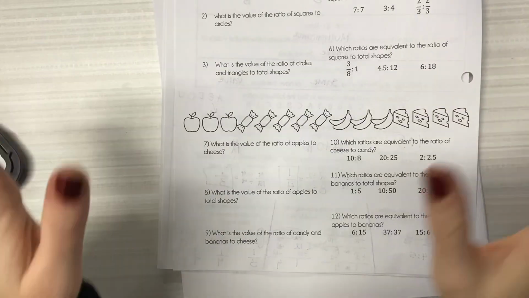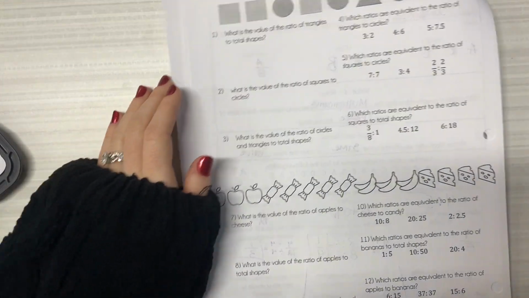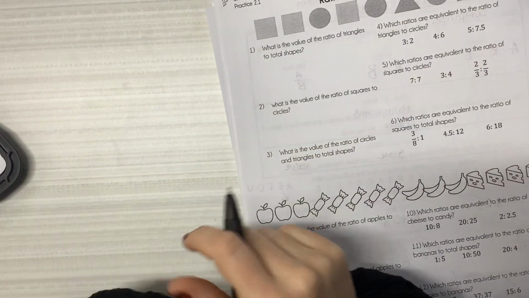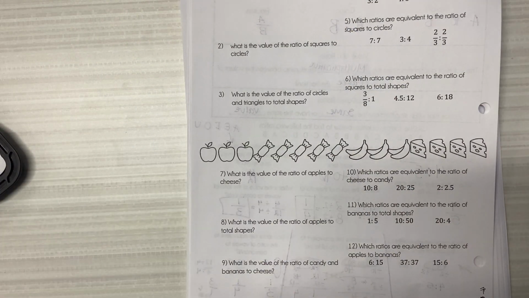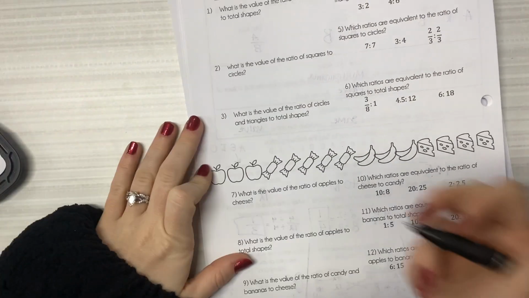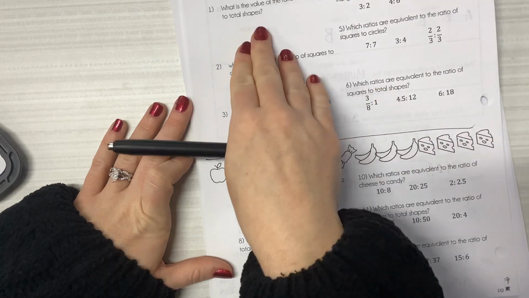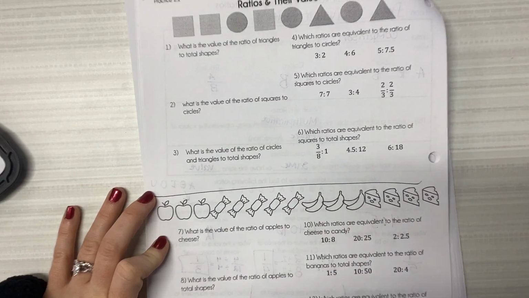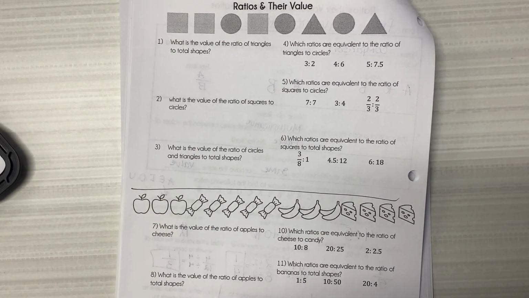All right, so the assignment: the value of the ratio of triangles to total shapes. You're going to find the ratio, write it as a reduced fraction, and find out which ones are equivalent. This picture applies to these questions. This picture applies to these questions. I'll zoom out a little bit. Okay, so there you have it.